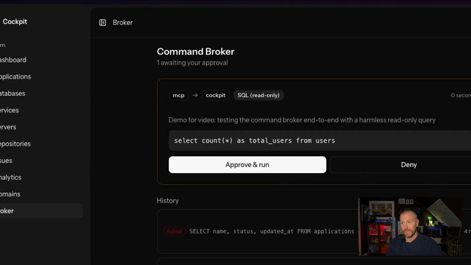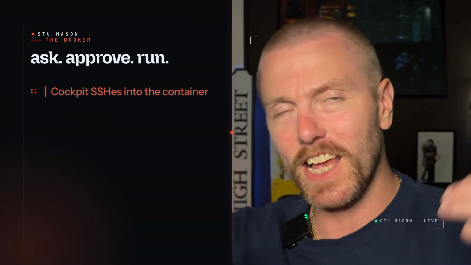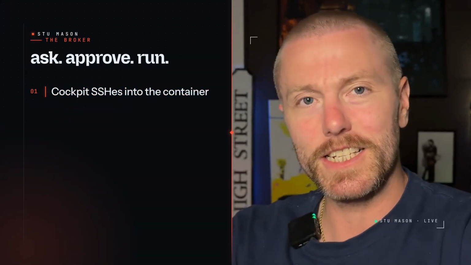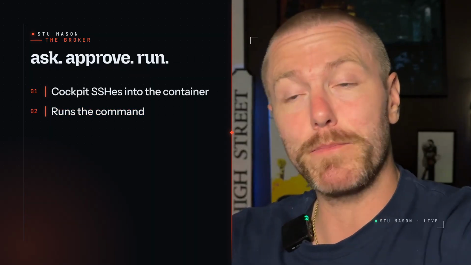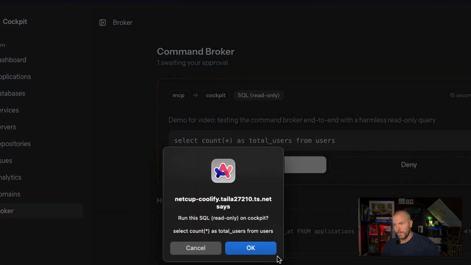It's lush. Now, this does notify me, and I do get a native notification, but it does it to my other screen, so you can't see it pop up. There you go, boom. Right, so this is the command. What's going to happen now is I'm going to approve and run that. Then the cockpit itself is going to SSH into that container, run the command, grab the response and throw it back at the agent. So if I approve and run, yeah, run it.